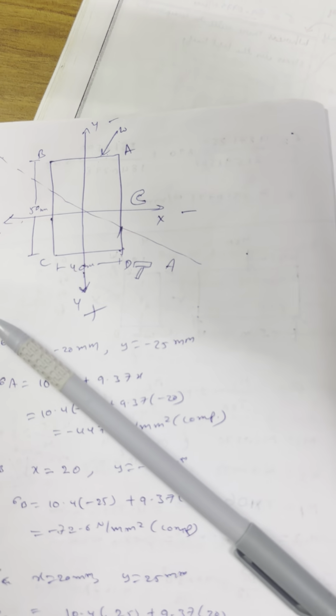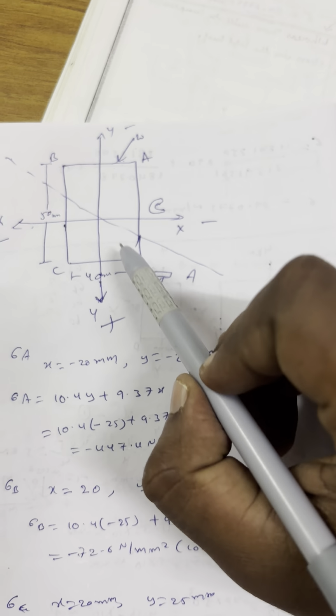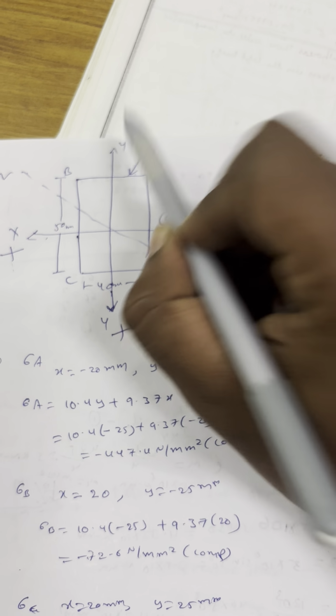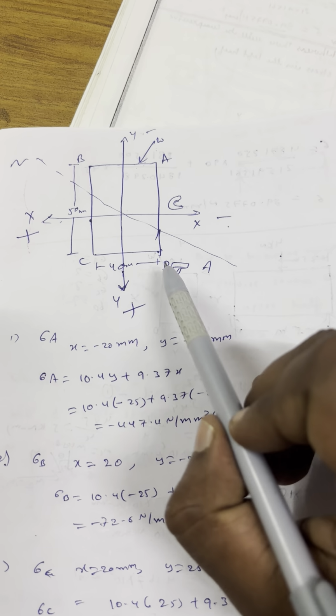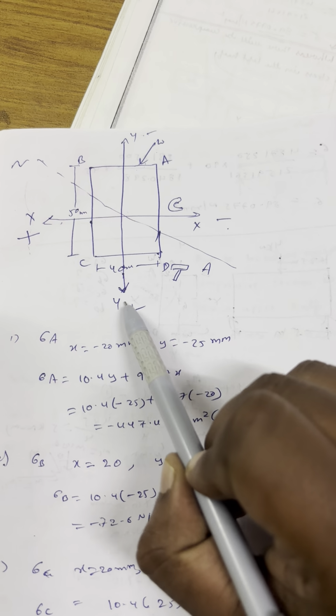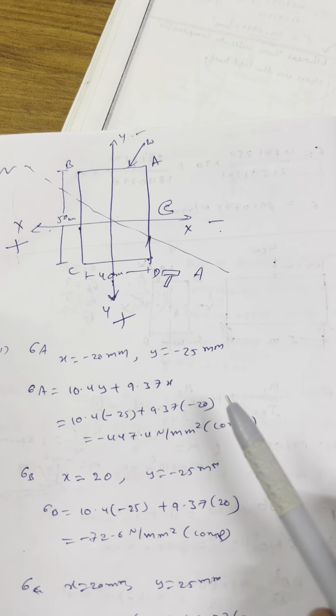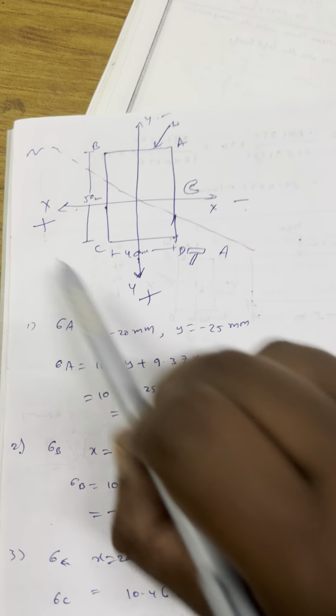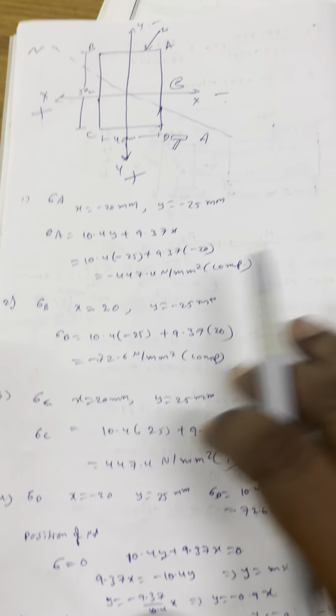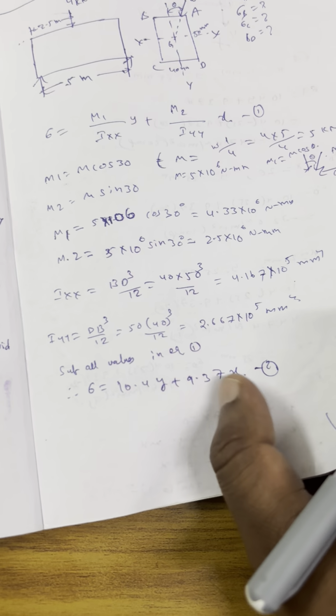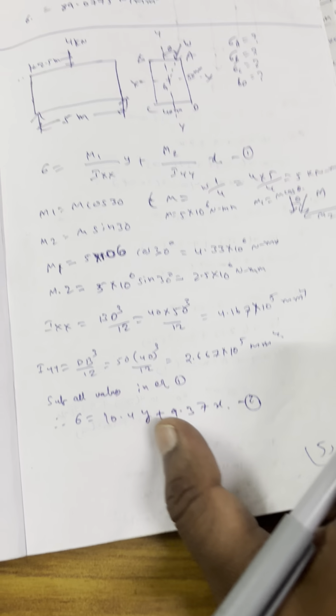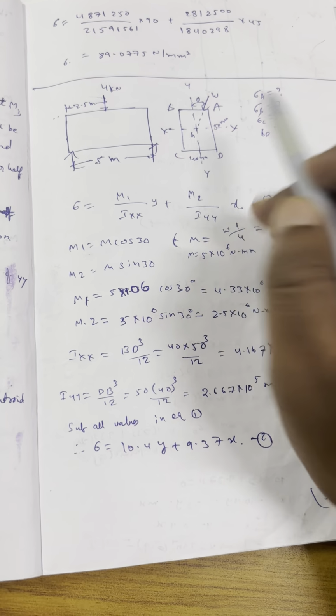That's why, for compression, we take the x and y values as negative. Above the neutral axis we take minus minus. Below the neutral axis, as it is subjected to tension, we take y and x as positive positive. Clear? Minus minus, plus plus. Now we need to substitute the values in the equation. For each point we need to substitute the coordinates of x and y.